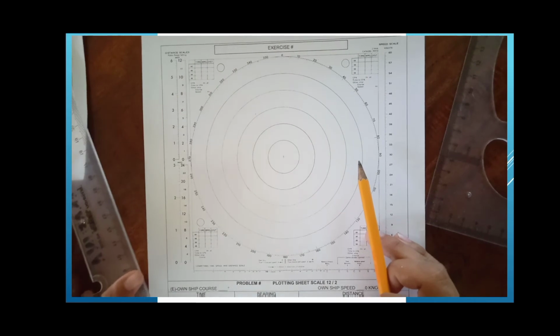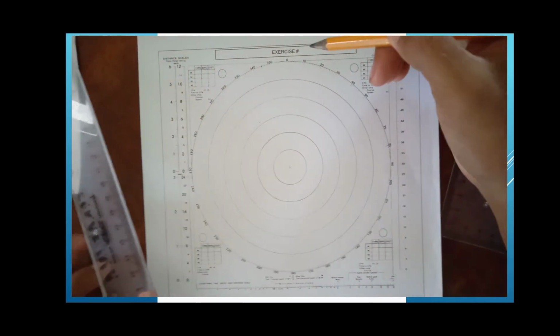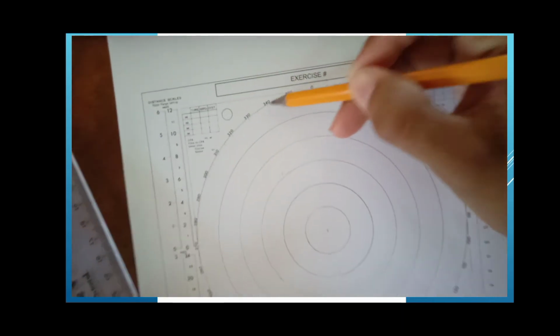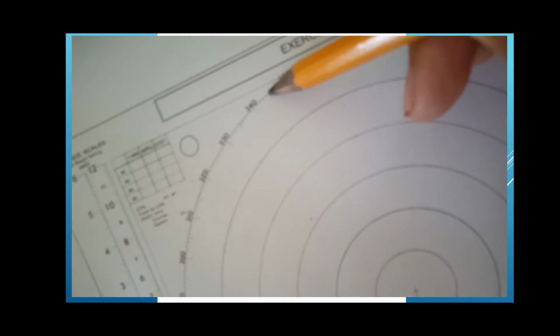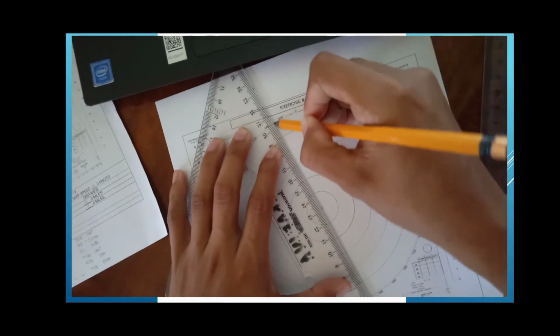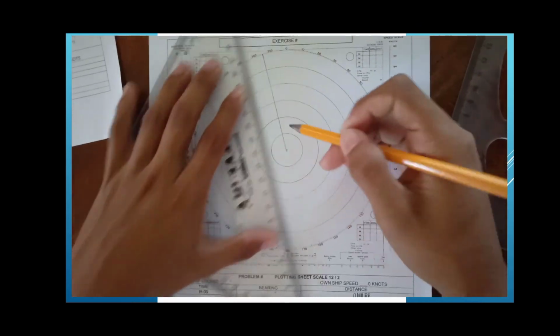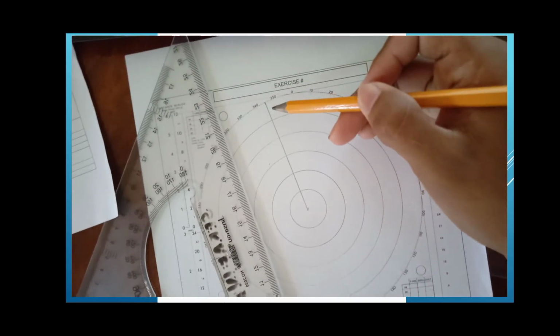First, we're going to plot our ship's course, which is 345 degrees. So the 345 degrees is here: 340, then 1, 2, 3, 4, 5. So here is the 345 degrees, and we're going to plot here. So that is your own ship's course, which is 345 degrees.